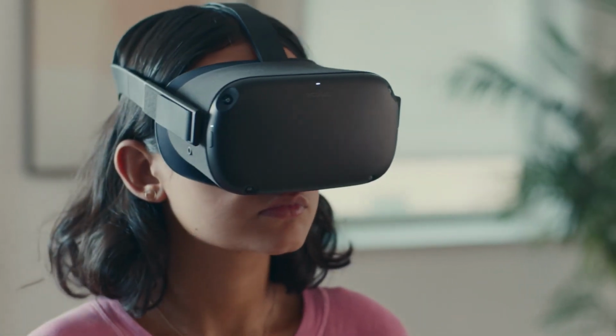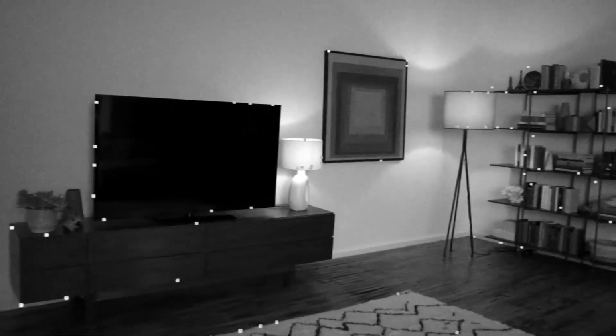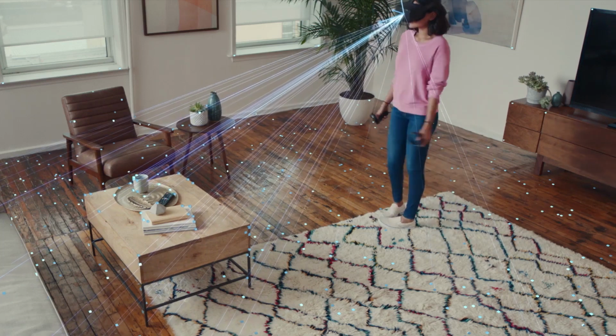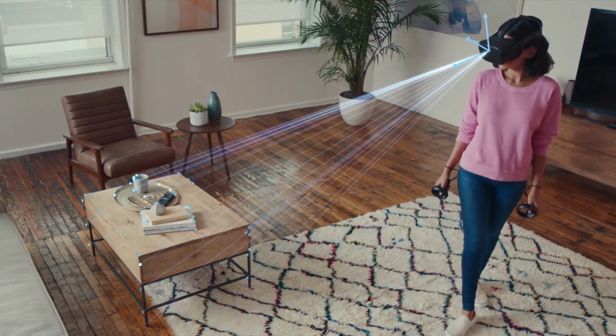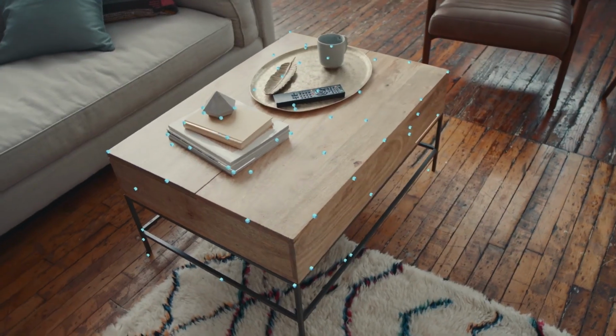Now, is that a solved problem? Well, to some extent, yes. Here I'm showing a video of Oculus Insight running on the Quest headset, which we worked on together with the Insight team over the last few years, and it actually works incredibly well.